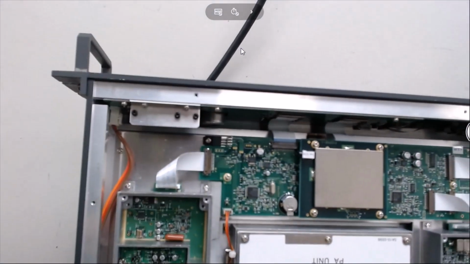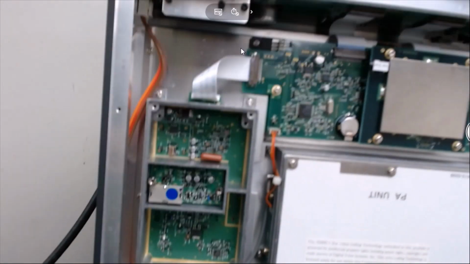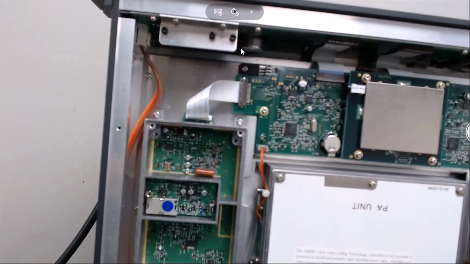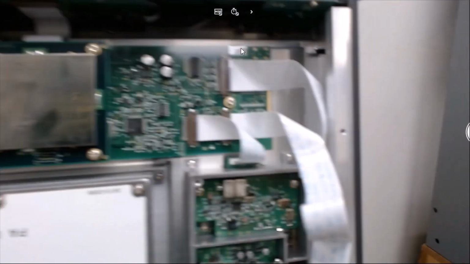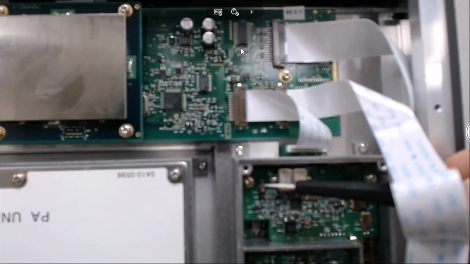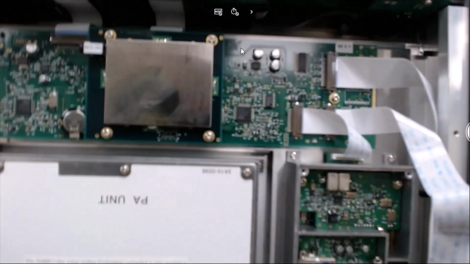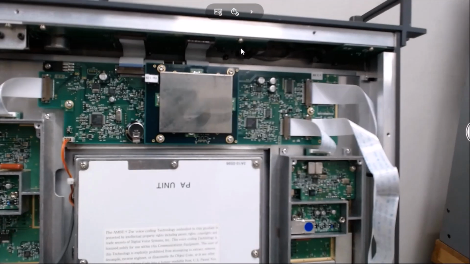They turn very easy. They're only single turn pots. So that's your frequency warp. Now while we're inside the radio, over here on the receive VCO, up here in the corner is your FDR001. This is your tight squelch control. So that's where you'll adjust that.